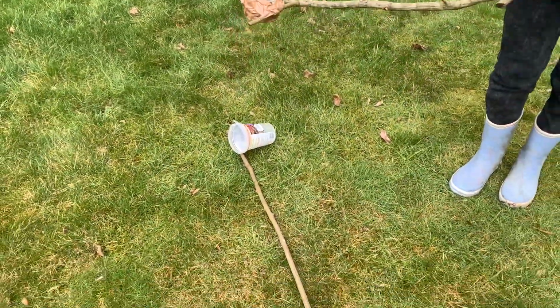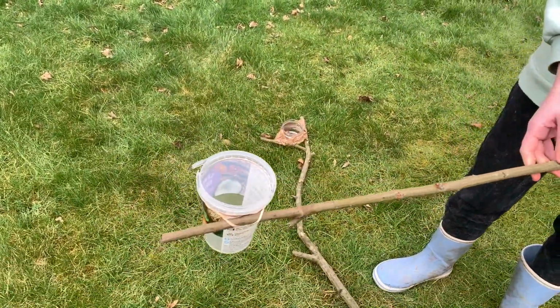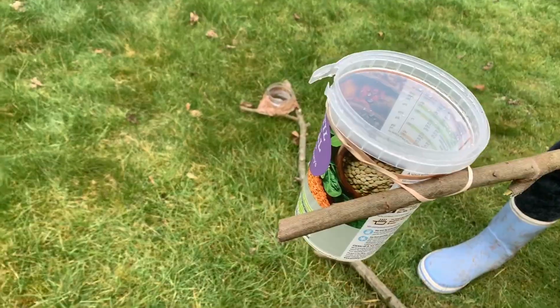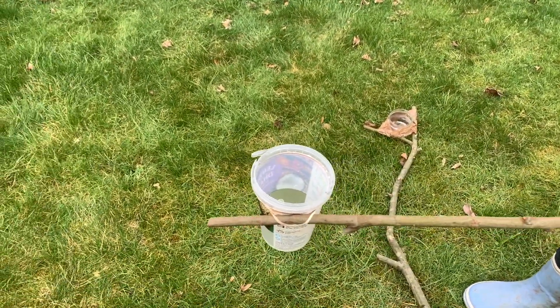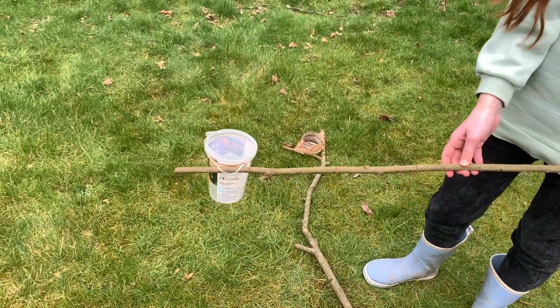And then you want to show them the other one? And so this one we just made with some elastics, and because it has a ridge. So just making sure that your container is really clean, and this is going to help you reach the water more easily.